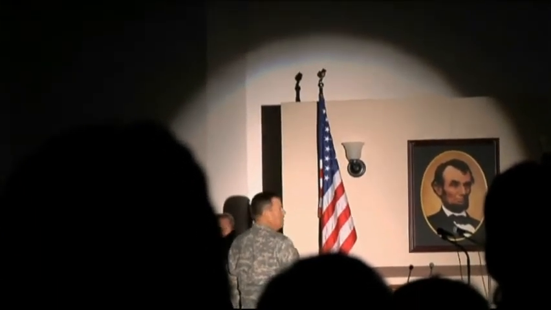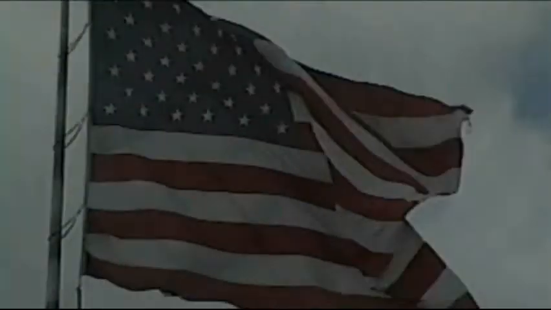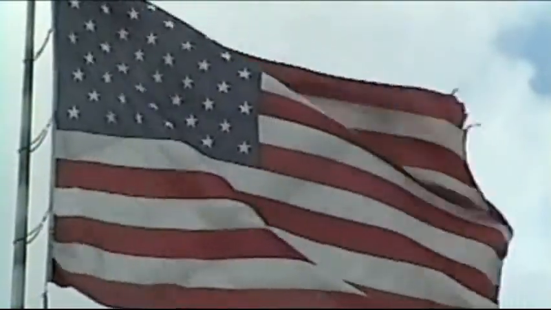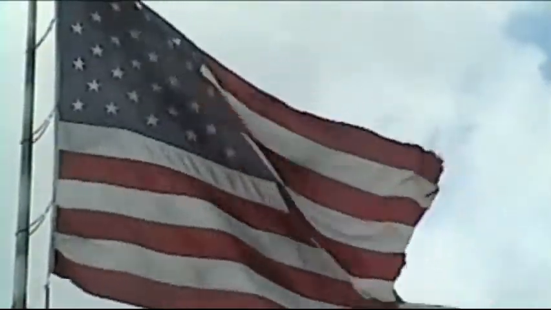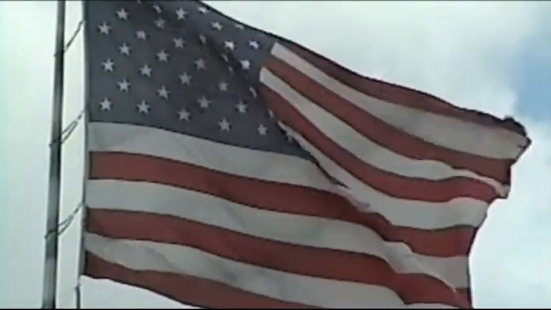whose broad stripes and bright stars through the perilous fight o'er the ramparts we watched were so gallantly streaming. And the rockets' red glare, the bombs bursting in air, gave a proof through the night that our flag was still there.